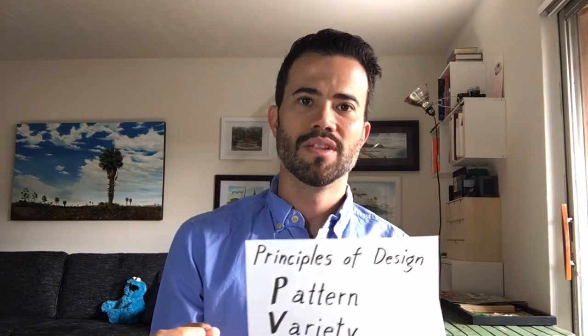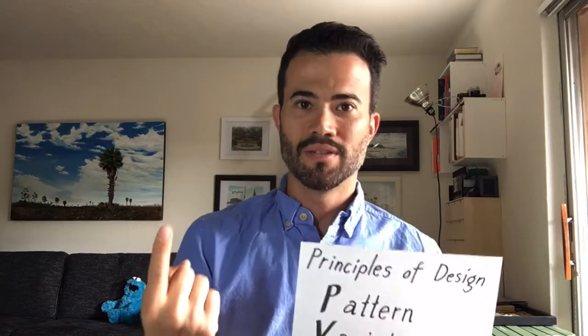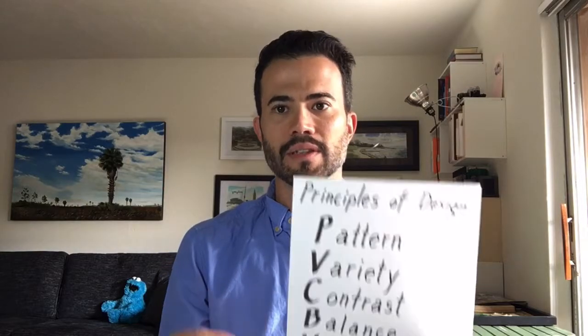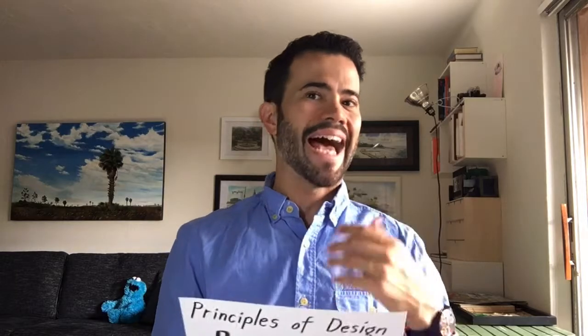The last thing that you want to do in your artwork or your design work is creating multiple artworks or design works within that one artwork or design work. So unity and harmony is important because it kind of ties everything together, okay? Next up is movement. It has to do with a feeling of action.